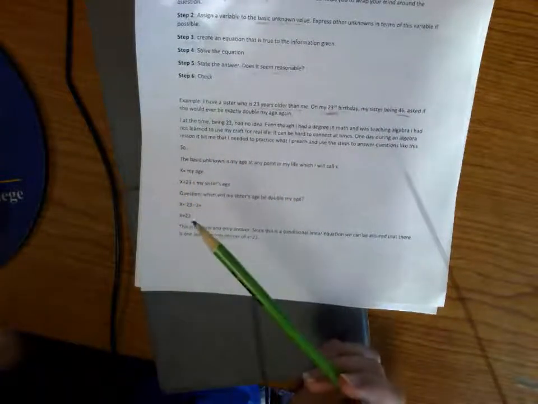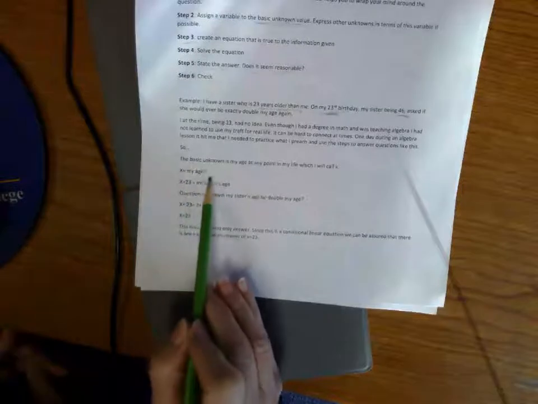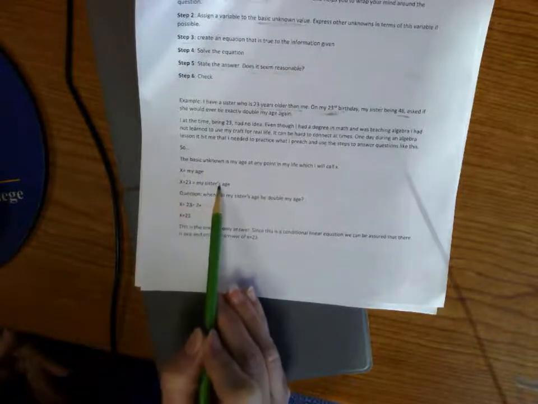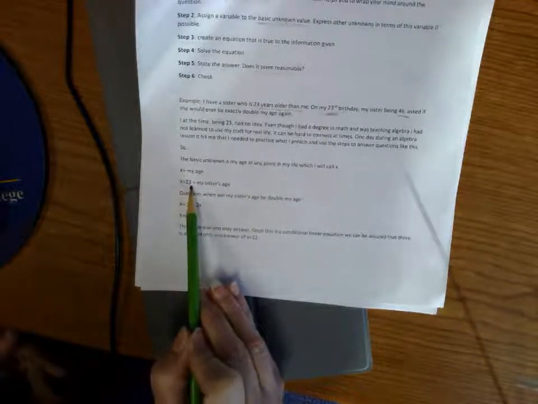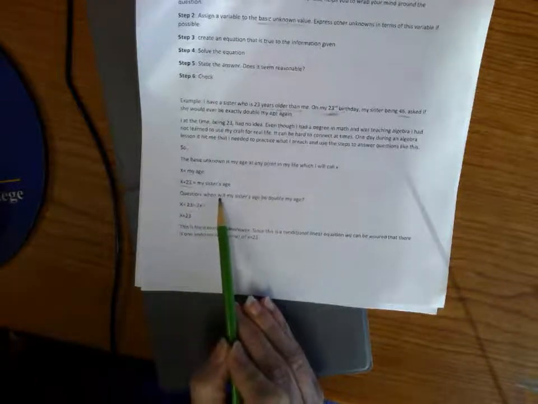If you let the basic unknown of the situation be our ages at any point in time, because she's asking me, will she ever double my age again? So we're saying in general, at any point in time, when my age is X, I let me be X, and then I built on that and call my sister, at any point in time, X plus 23. So we express our variables, and then the question is, when will my sister's age be double my age?